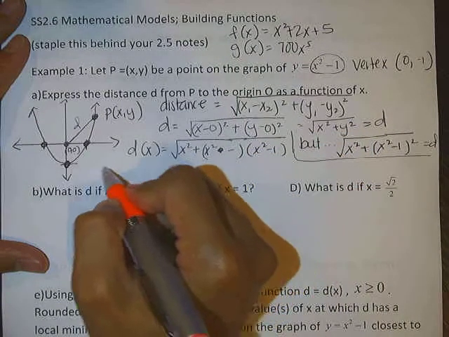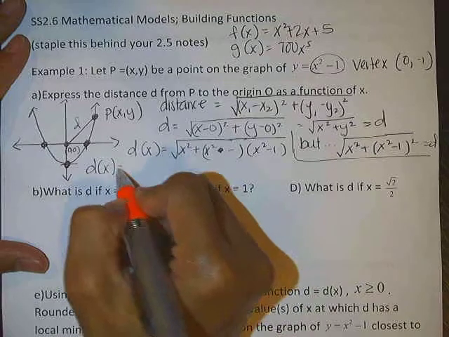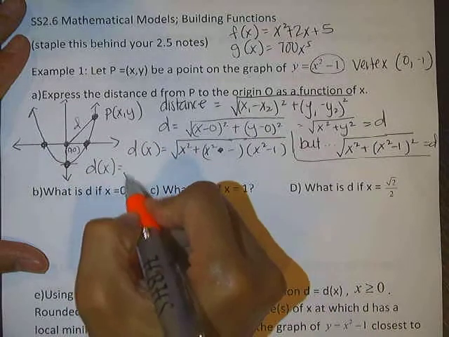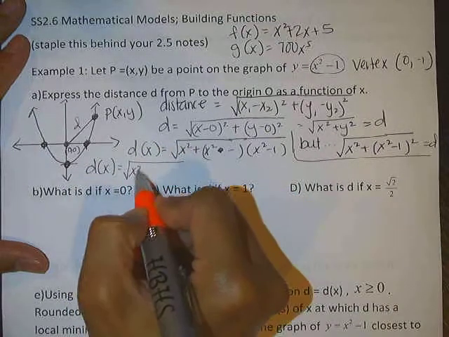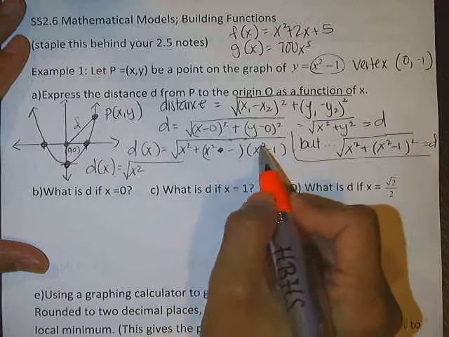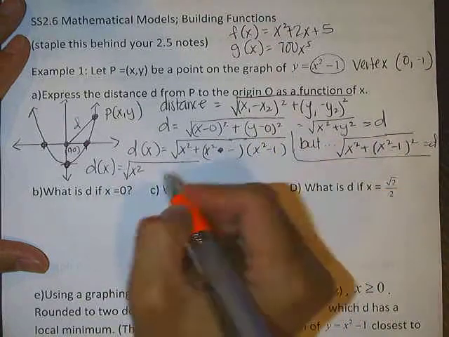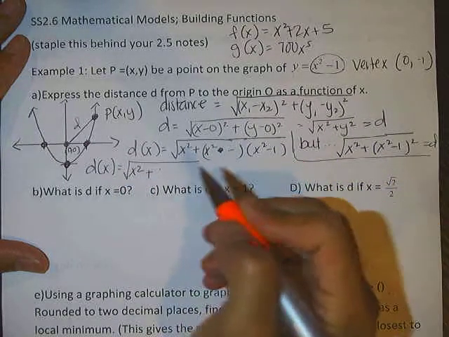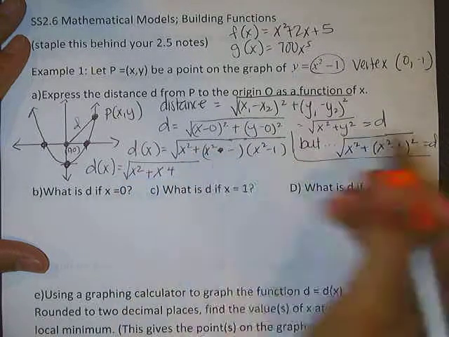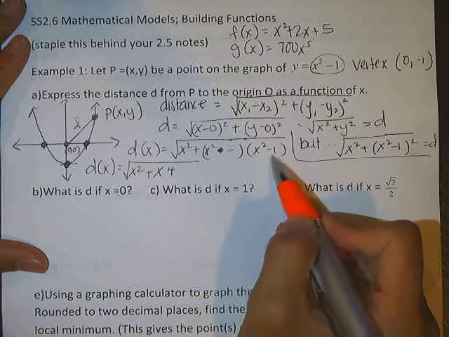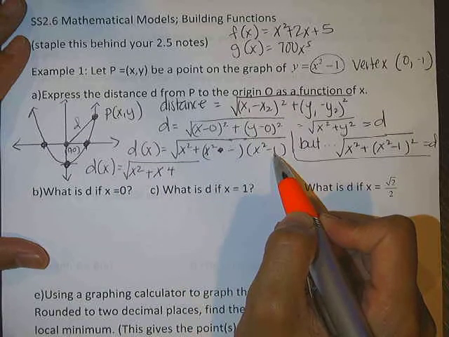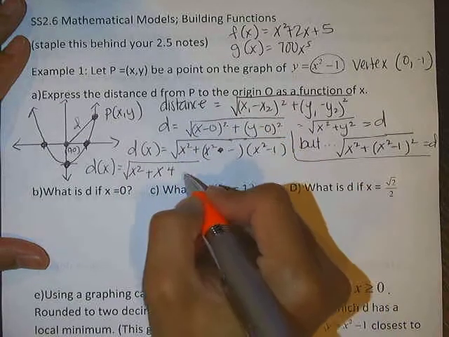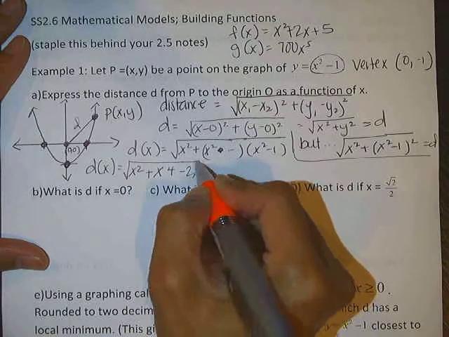So now my distance in terms of x: big radical, x squared is in the front. x squared times x squared is going to be x to the 4th. x squared times negative 1 is a negative x squared, and we have 2 of that, so it's going to be a minus 2x squared.